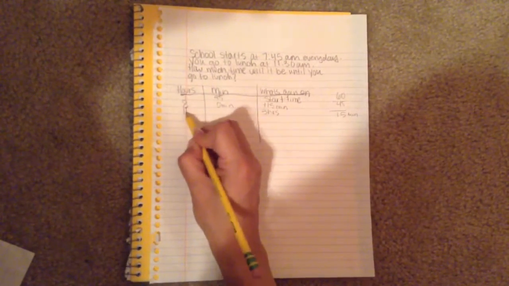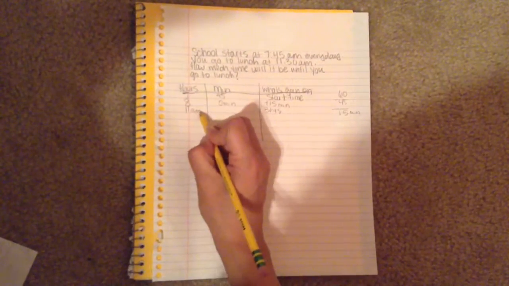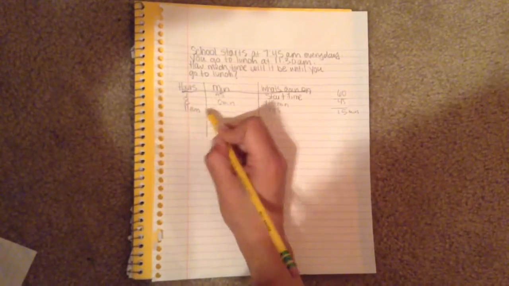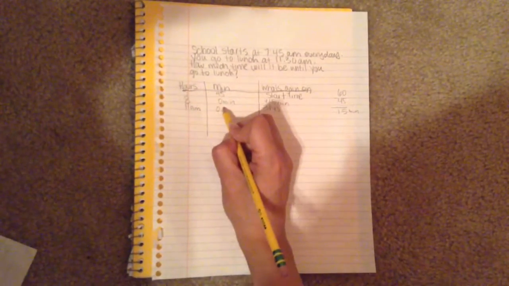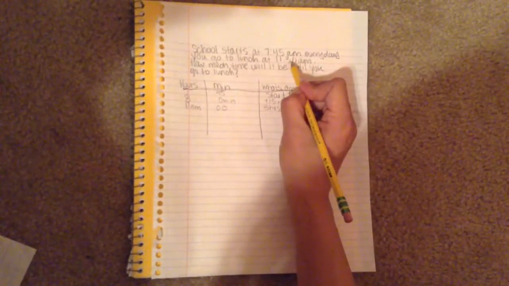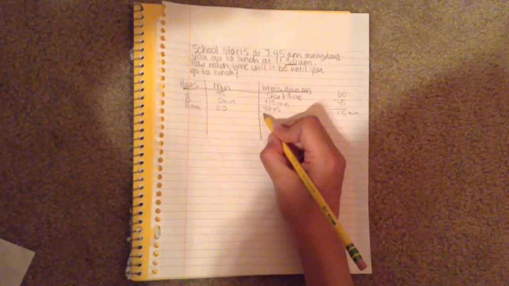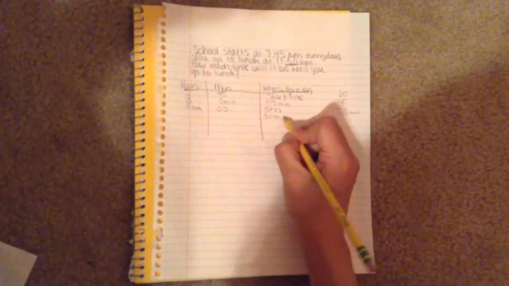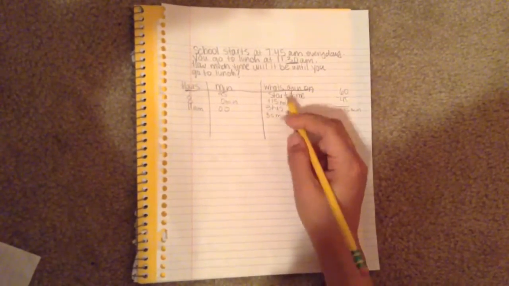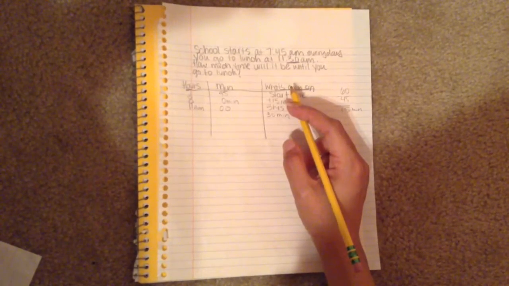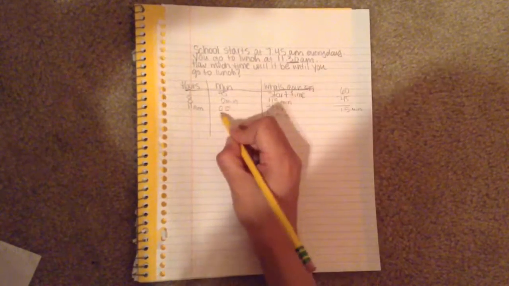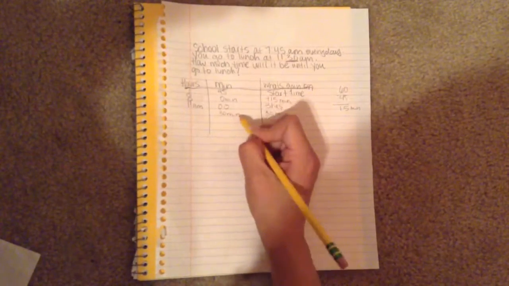So it is 11 AM, and we didn't have any minutes. But we can't forget about the 30 minutes that we still have up here. So let's add 30 minutes to what's going on column and write 30 minutes in our minutes column. And we're just going to bring the 11 down right here because nothing changed with that.